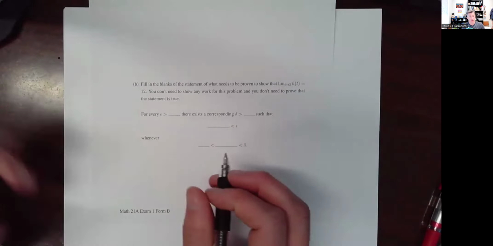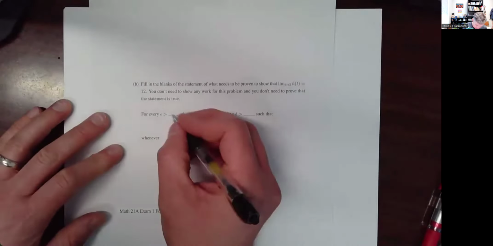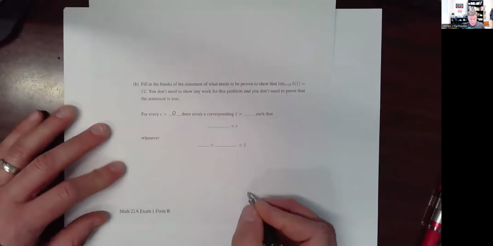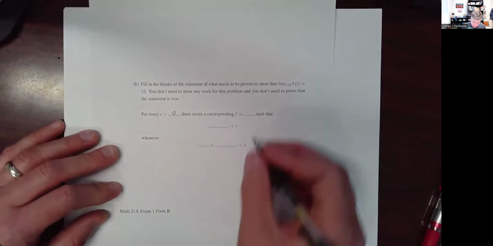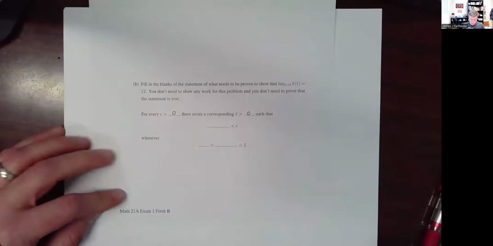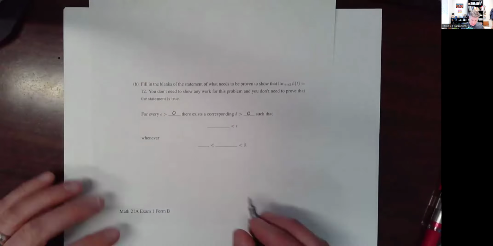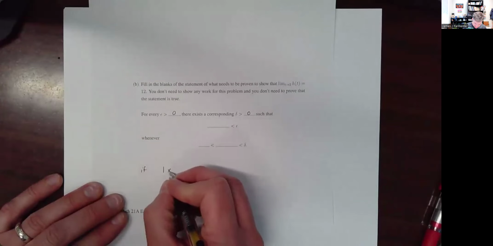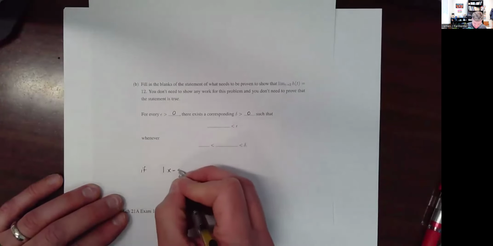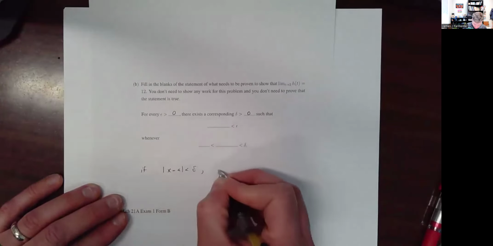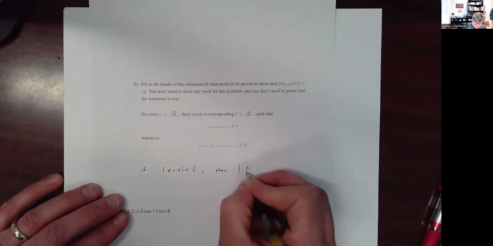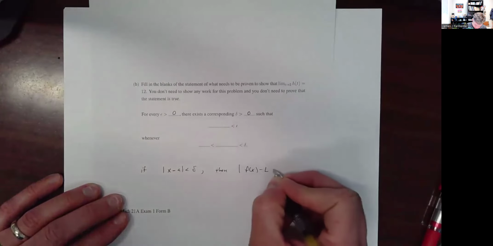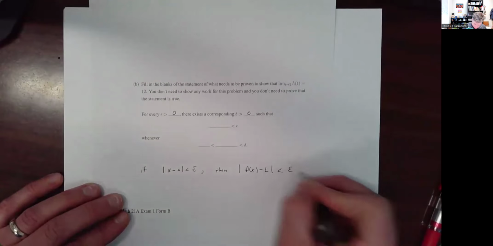So for every epsilon that is greater than 0, there exists a corresponding delta that's also greater than 0, because epsilon and delta are positive. Such that, usually I write this a little bit differently. I usually write this as such that if the absolute value of x minus a is less than delta, then the absolute value of f of x minus L is less than epsilon.